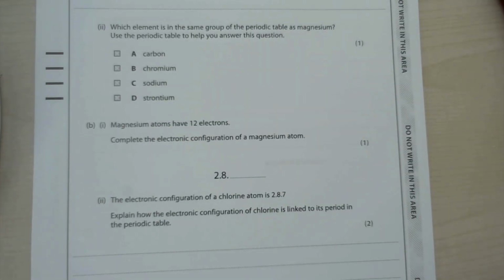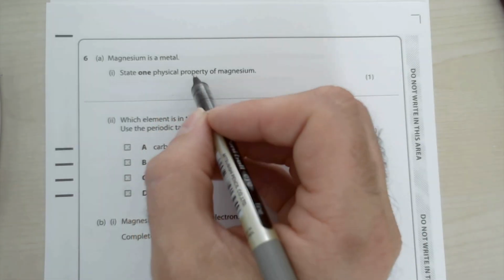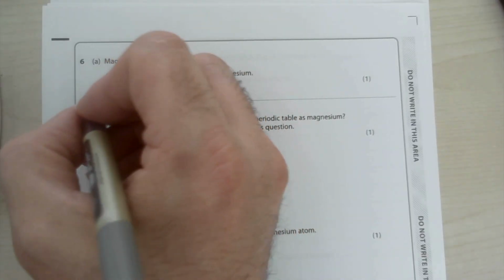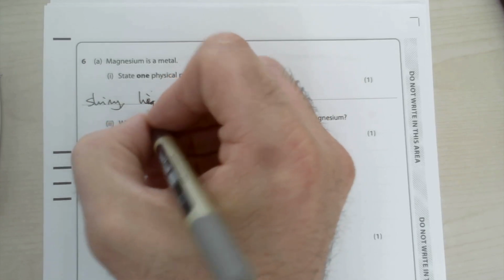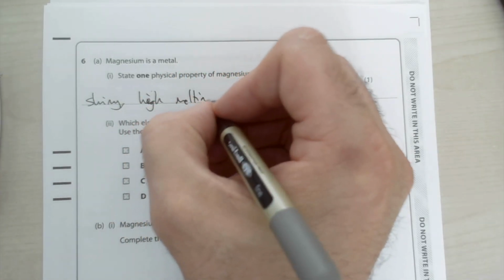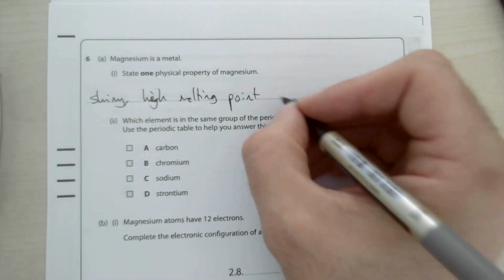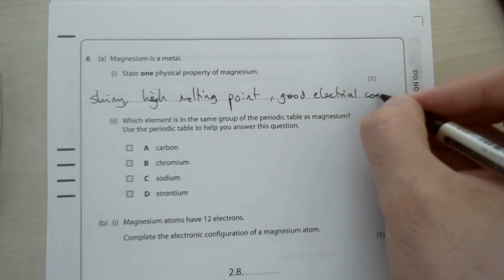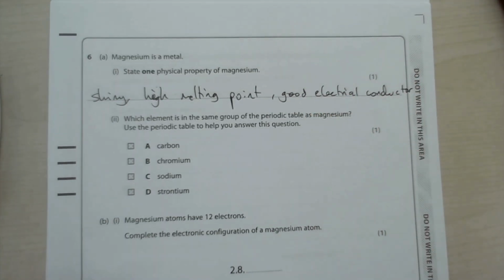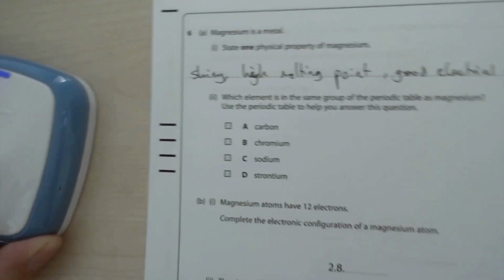Okay, so question 6 then. So one physical property, so that's not to do with chemistry, just a physical thing. Any of the following: shiny, high melting point, good electrical conductor. All those sorts of things would be really good for that. So I'm just going to adjust my camera slightly. I think I might have knocked it.